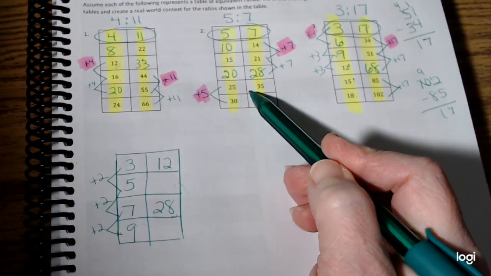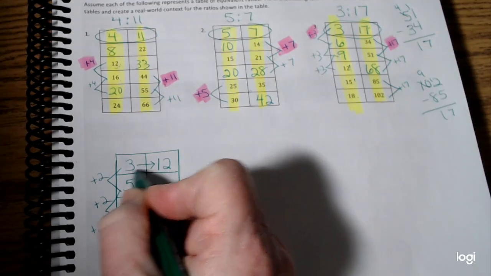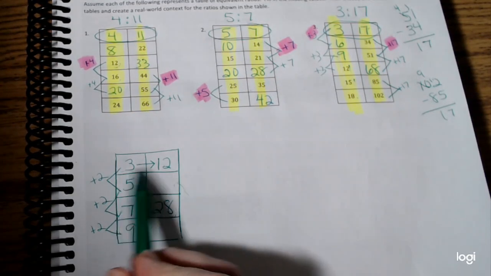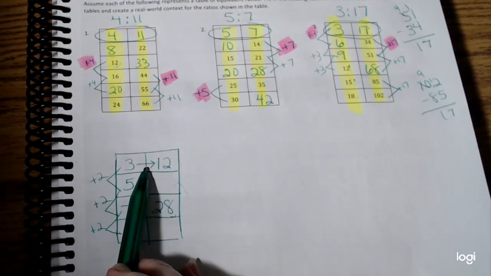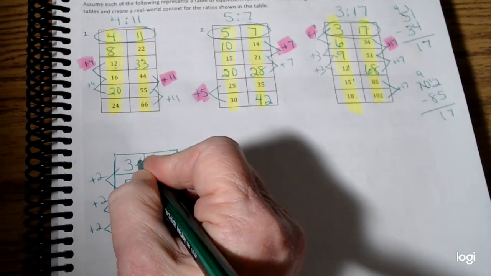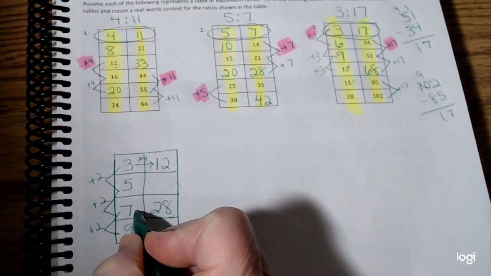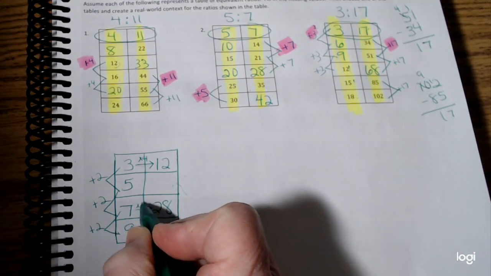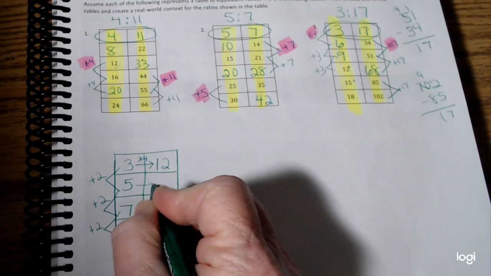Let's see if we can go across then. Can I go from 3 to 12? And remember, once we're going this direction, we have to multiply. 3 times 4 is 12. Let's double check if this one does the same thing. What is 7 times 4? It's 28. So that means we're going to multiply by 4.